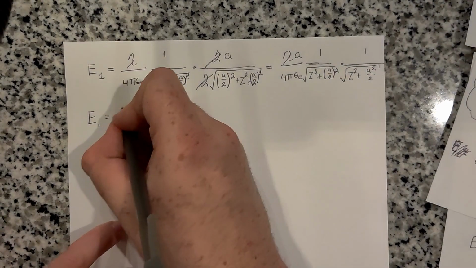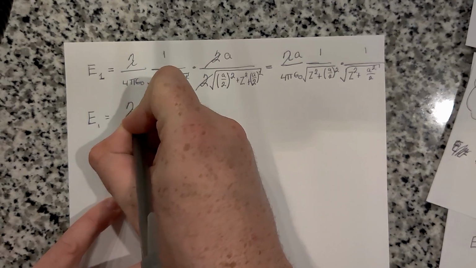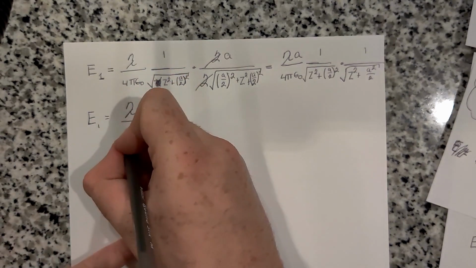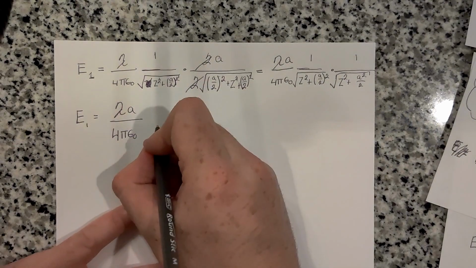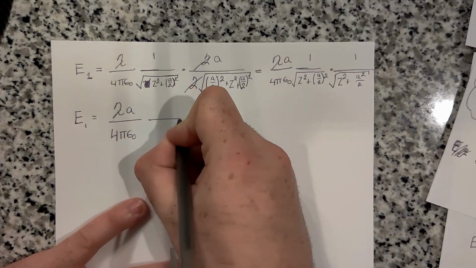Okay, so I'm just going to write this out slightly bigger, since I have more room now. It's going to be the same thing I have up here. I'm just going to write this a little bit more clearly.